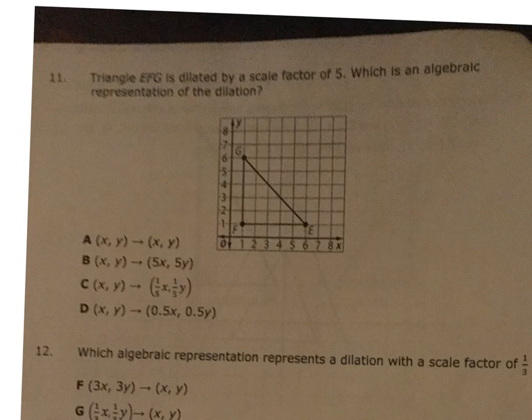Okay, number 11 tells us that I have a scale factor of 5. All of these do start x, y, so I'm just looking for the one that gives me 5x, comma, 5y, which is B. Done.